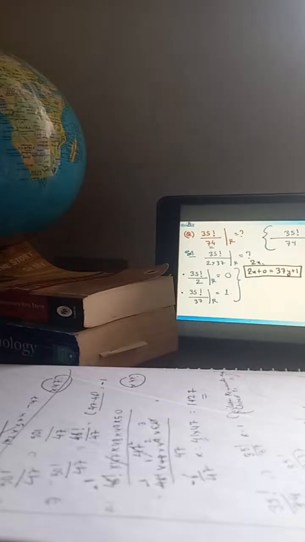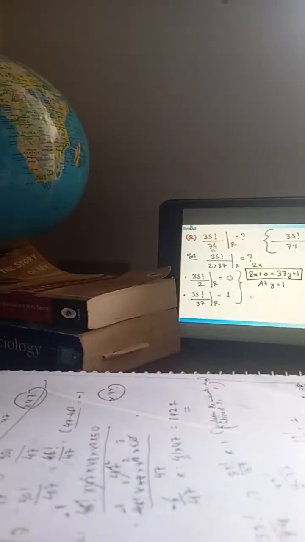That means an even number, a multiple of 2. So at what value of y will I get x as an integer? Surely at y equal to 1. If I put y equal to 1 here, the answer for this question will be 37 into 1 plus 1, that is 38. So 38 is the answer. Even if you put y equal to 1, you will get x equal to 19.